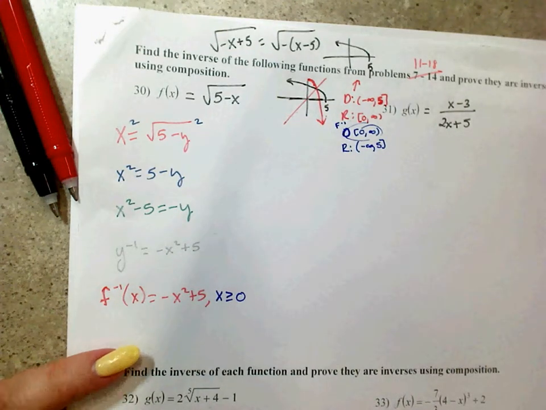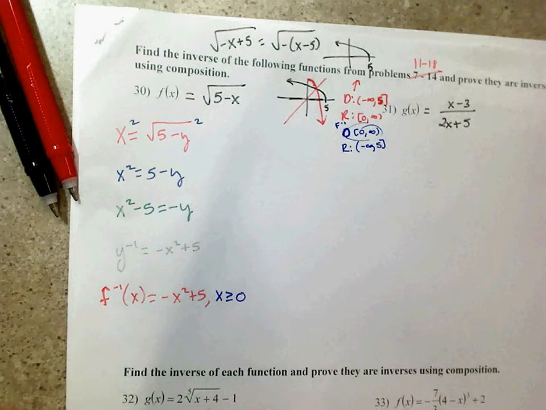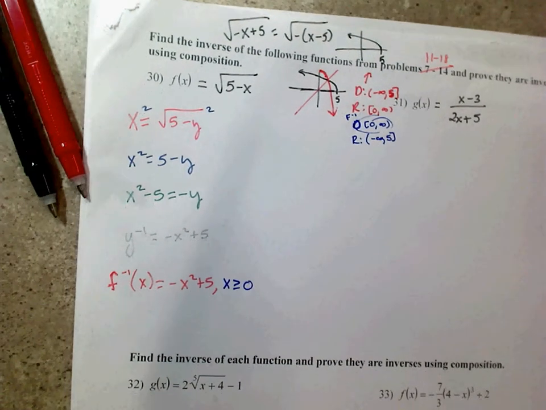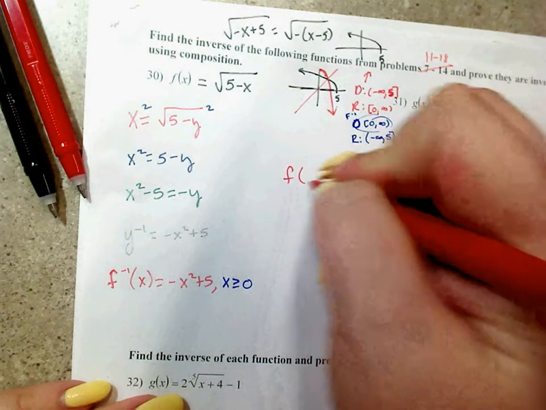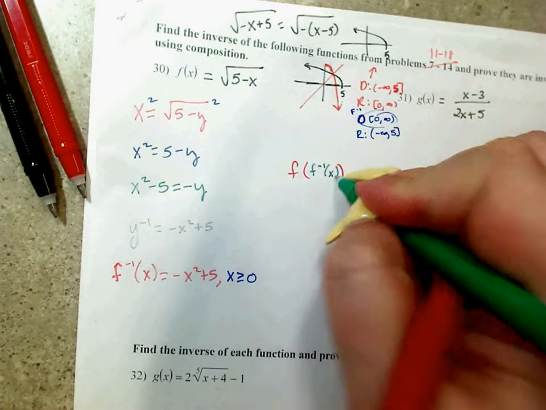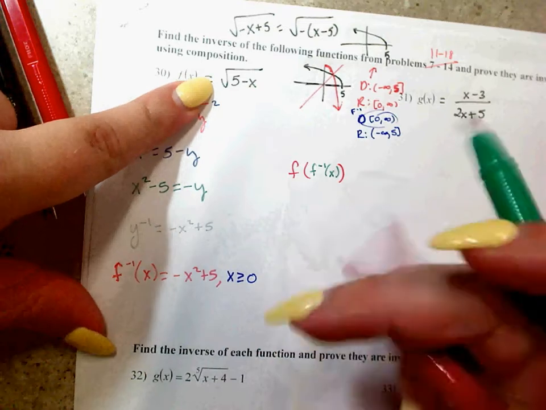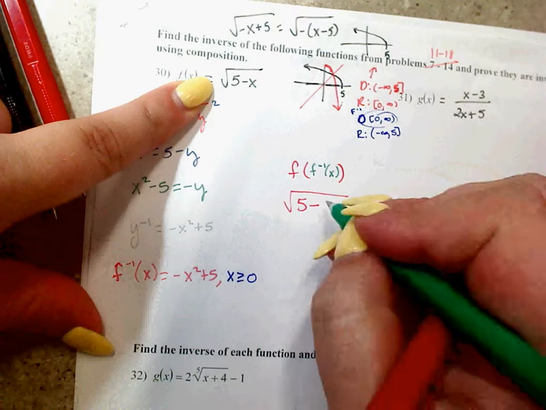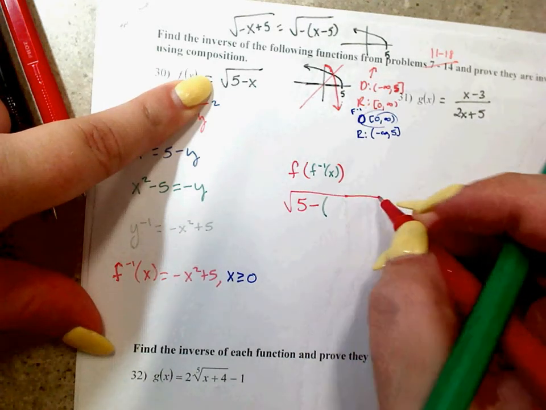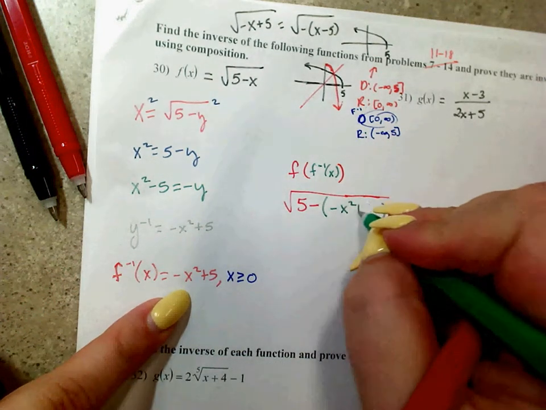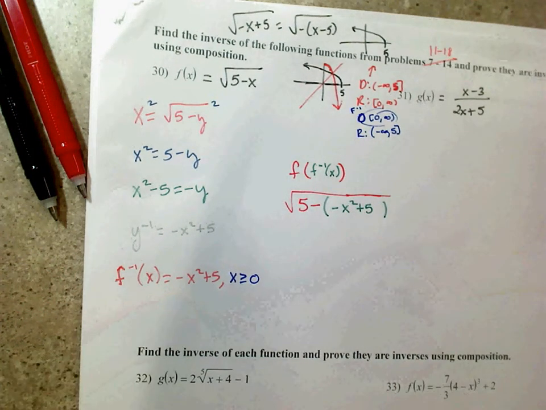All right. Now I did say find the inverse and then prove their inverses using composition. I did tell you that you only have to do this once, so we're only going to do it in one direction. We're going to do f of f inverse. Okay. So f is this function, so the square root of 5 minus, and then inside the set of parentheses, I'm going to put in f inverse. So negative x squared plus 5. You don't have to worry about the domain restriction when you're doing the composition.